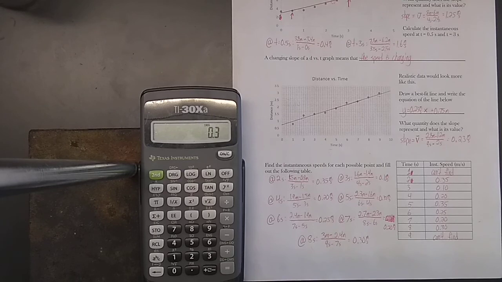If you have any questions about what we've done today, please let me know. It's a pretty straightforward idea, average speed, instantaneous speed. To find instantaneous speeds, we use the midpoint method. You can't find the first or last data points, but other than that, it's just like a little mini slope calculation. Again, if you have any questions, please let me know, and I will talk to you at the next video.